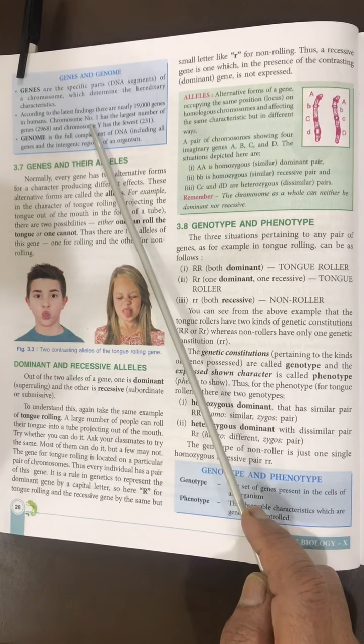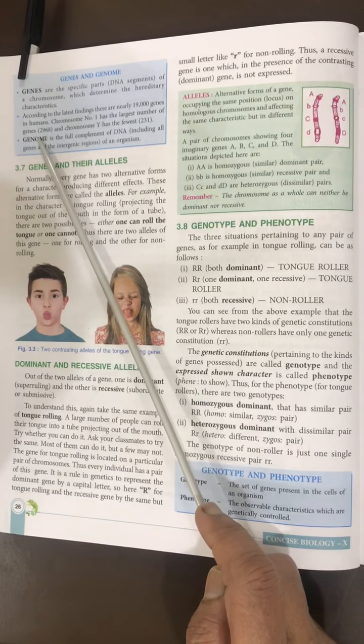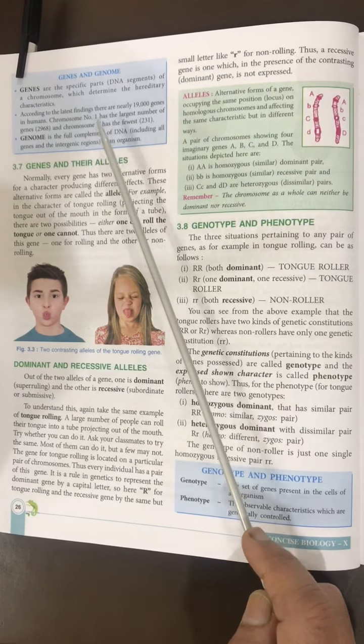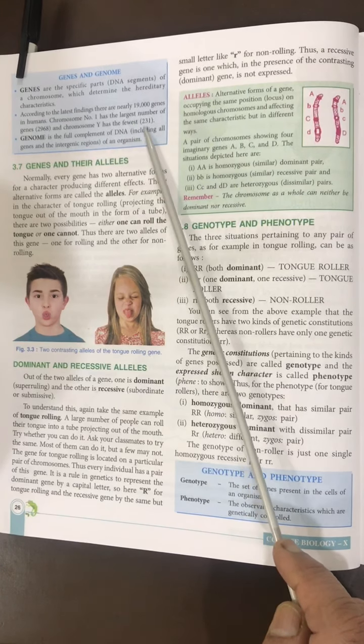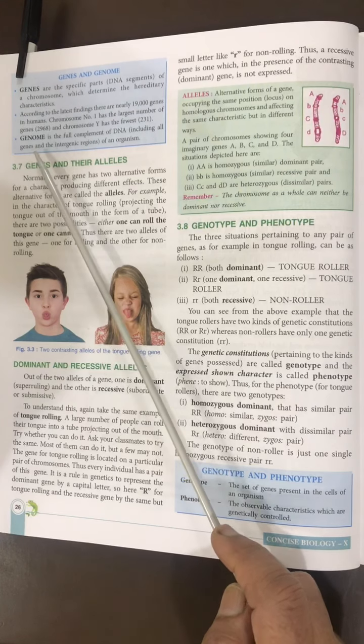Chromosome number 1 has the largest number of genes, that is 2,968, and chromosome Y has the fewest, that is 231 genes on it. Now, what is a genome?